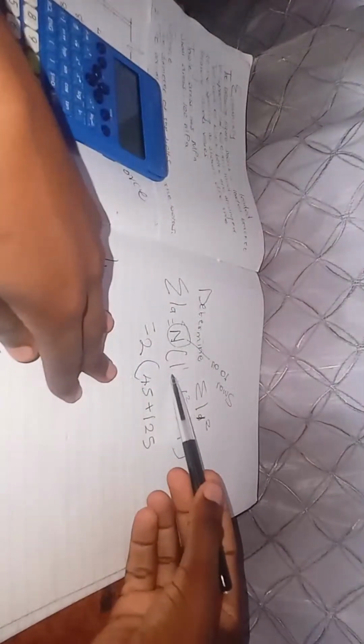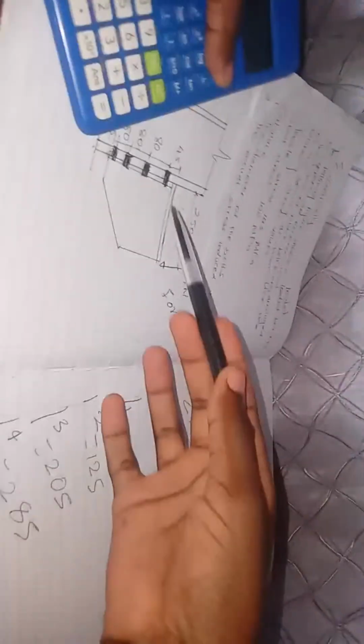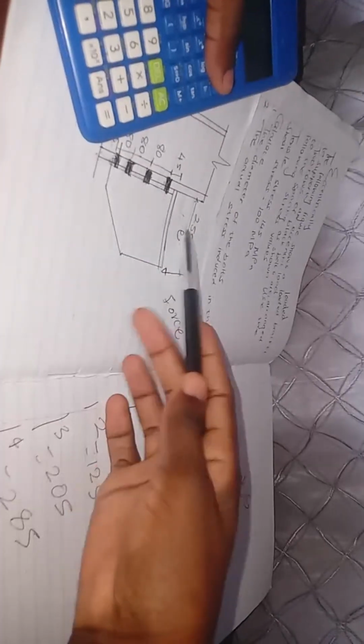And then L1, L2, L3, L4. It depends on how many bolts you have. I have 4 bolts, which is 1, 2, 3, 4. Hence here I wrote 4 L's. If I had 5 bolts, if I had 5 of these black things, I would have written 5 L's. So it's 4 now because I have 4 bolts.